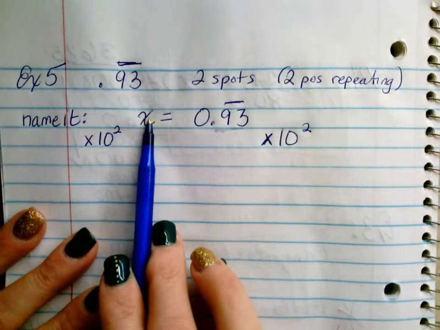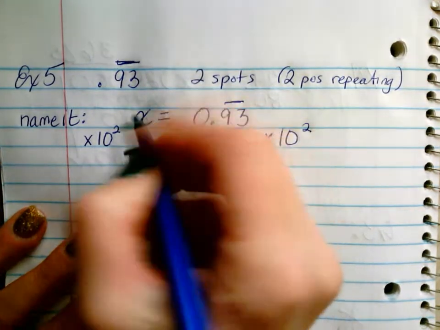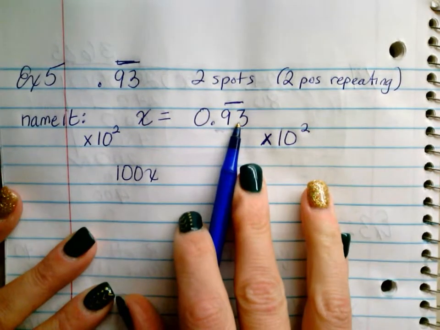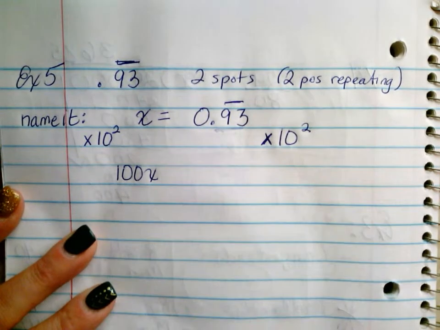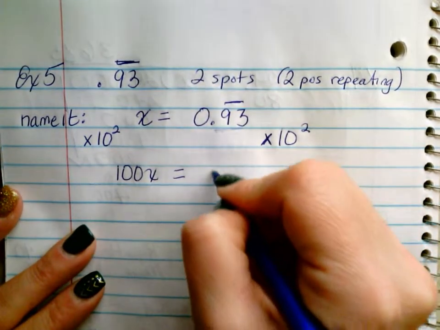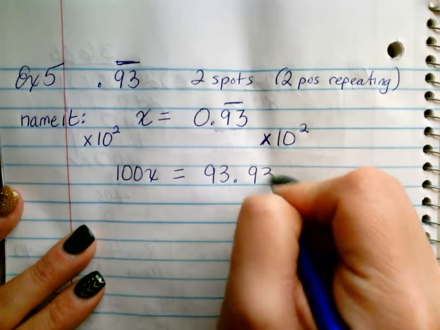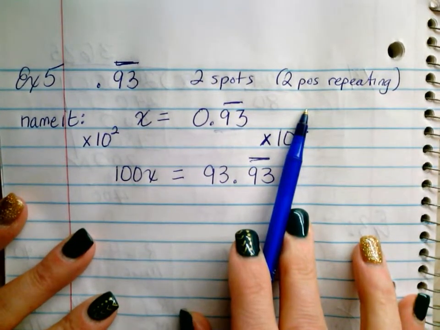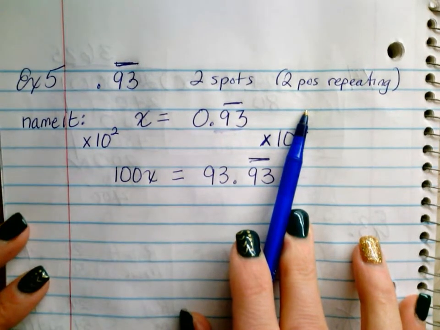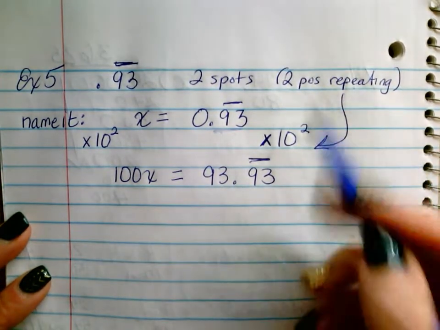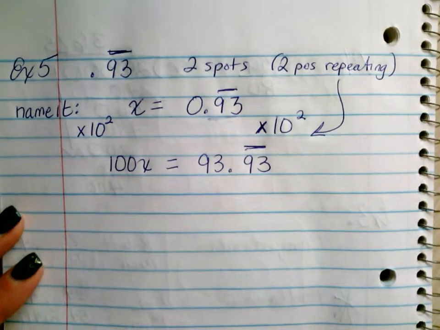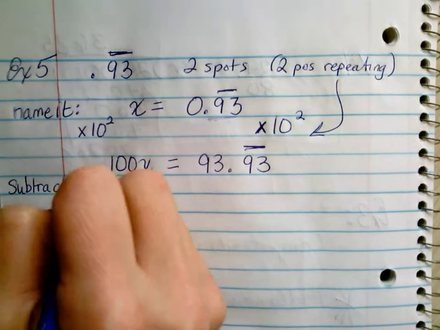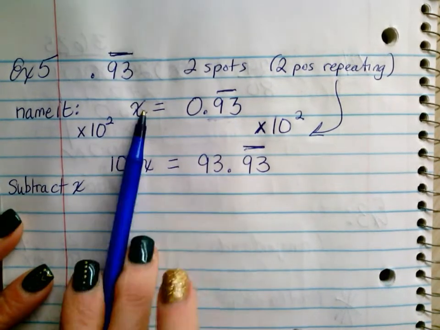What's 100 times x? 100x. 100 times 9393939393 is 93.93 with a repeater. Remember, that 93 continues. Now, we multiplied by 10 to the second because that's how many positions we're repeating. Now, subtract 1 of them out.